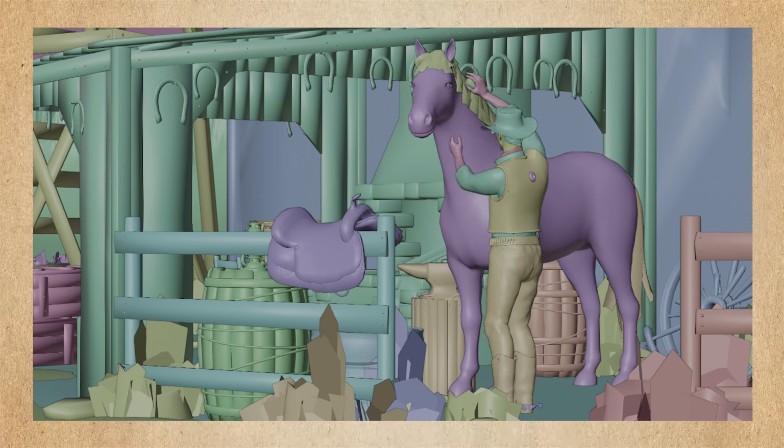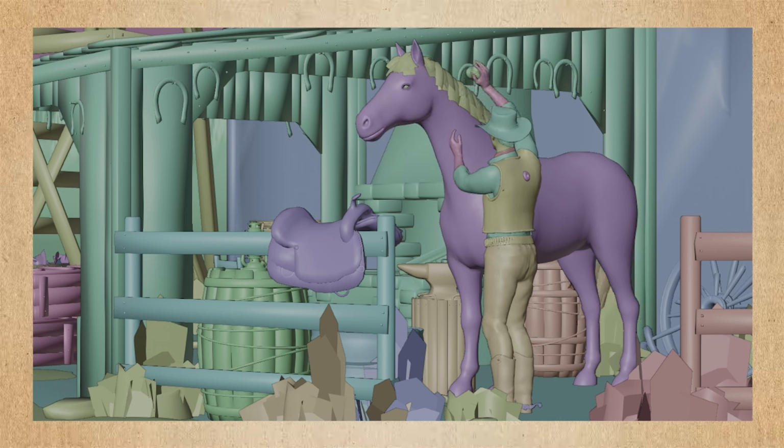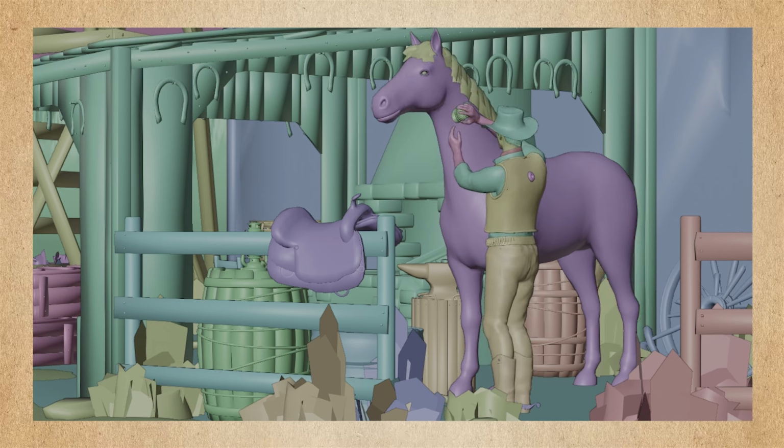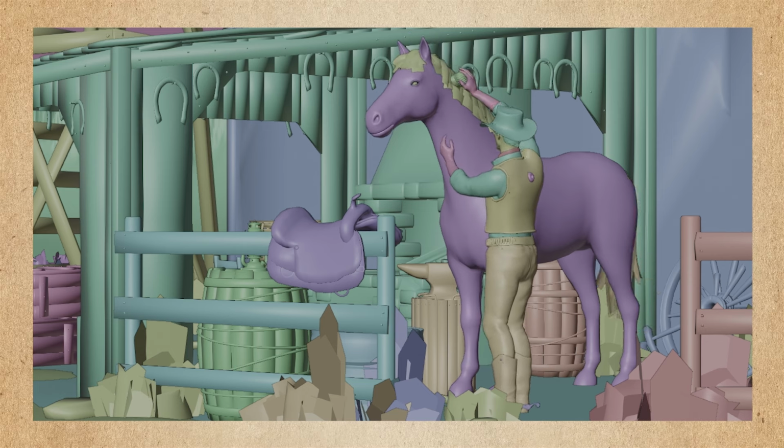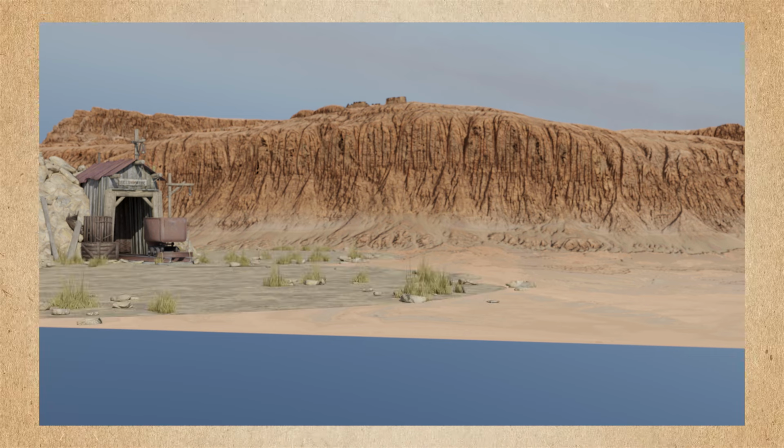Woody's arm does move a bit weirdly at points, mainly because I just got a bit too caught up making sure they were as close as possible, and it looked like Woody was actually brushing Bullseye without any weird collisions or Woody's hand just completely missing him.